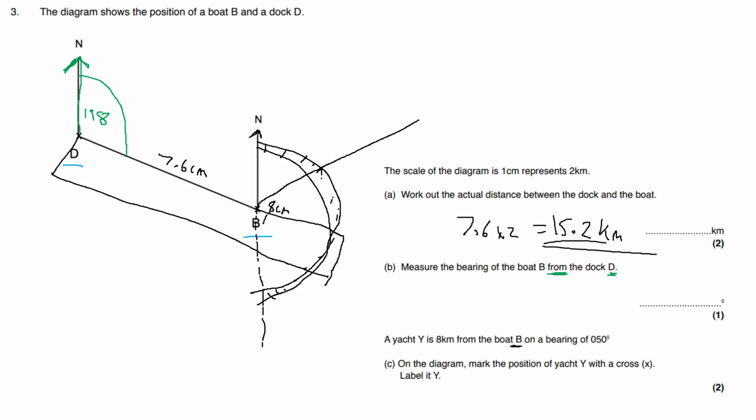Because if this is 8 kilometers, the line has to be 4 centimeters. And so therefore, this is where Y is. This is 50 degrees.